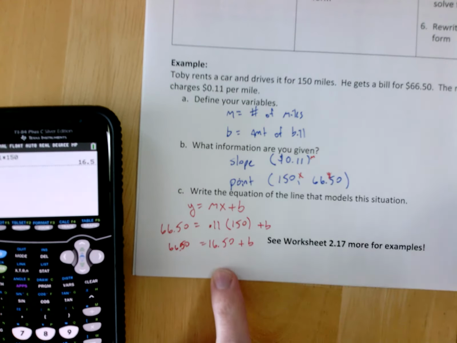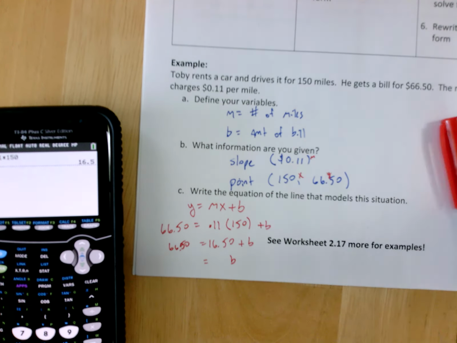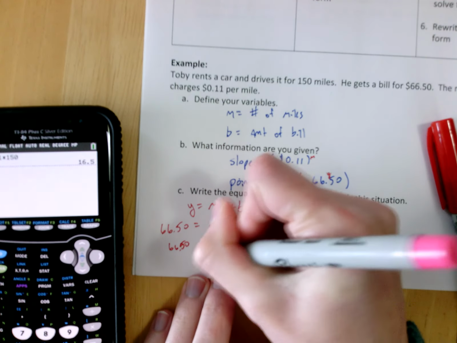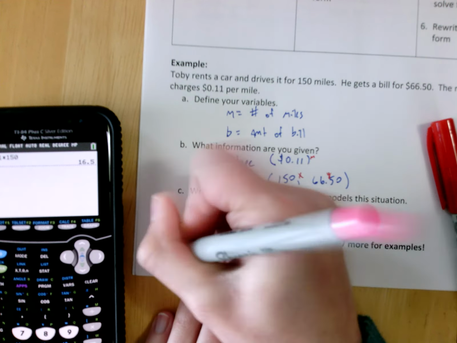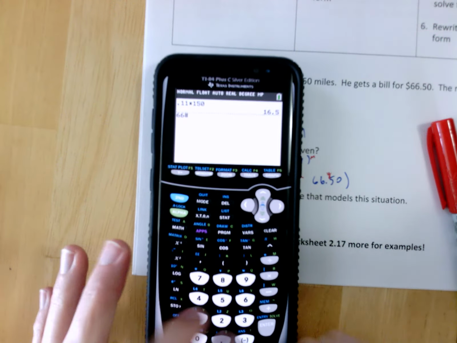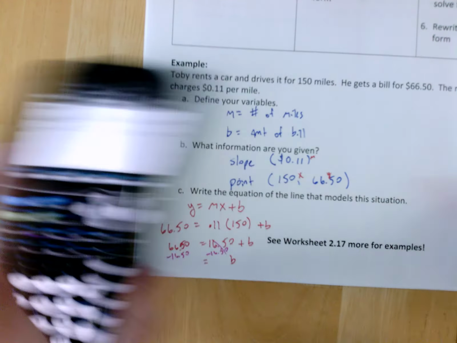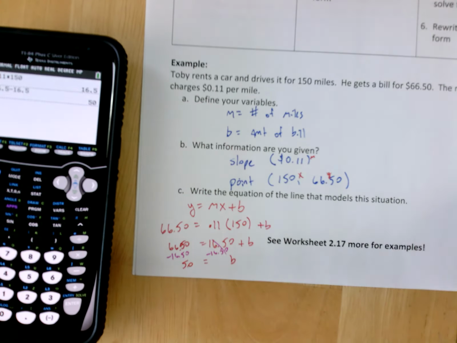Okay, and then I'm going to subtract that 16.50 from both sides to get the b by itself, right? So my little step that I'm doing here is I'm subtracting the 16.50 from both sides. Okay, and 66.50 minus 16.50, $50. So b is $50. And then from there, you should be able to write your equation pretty easily.